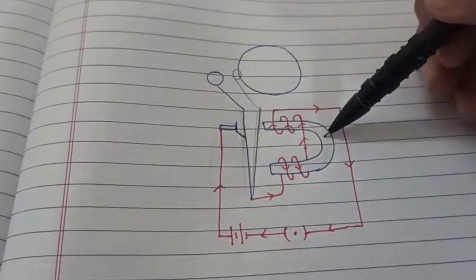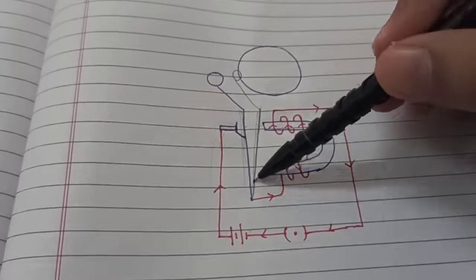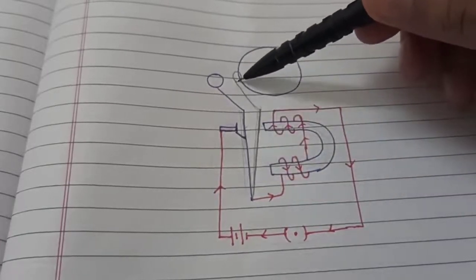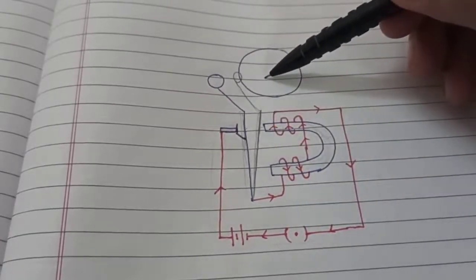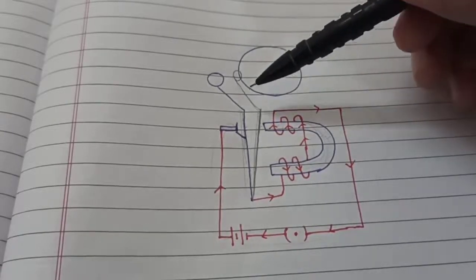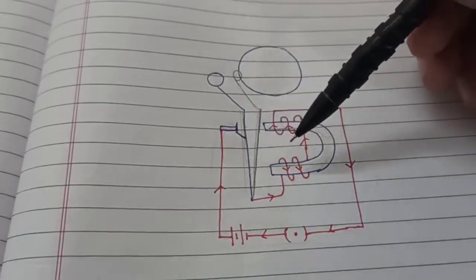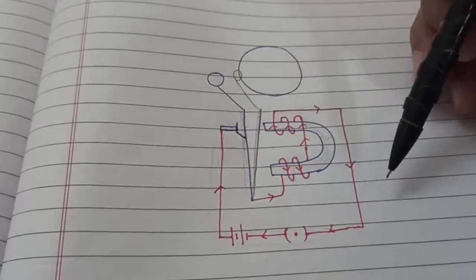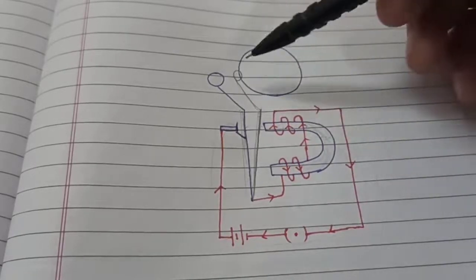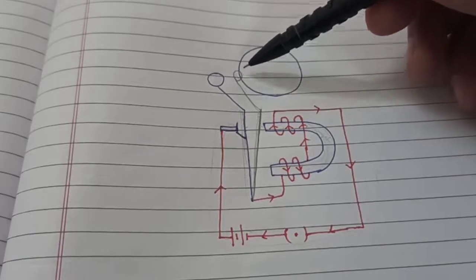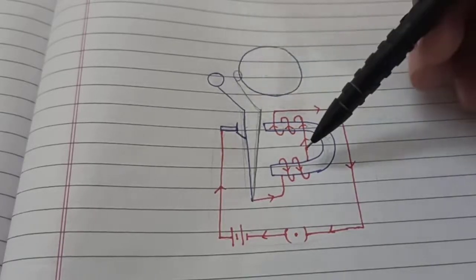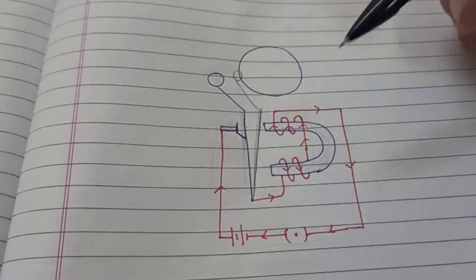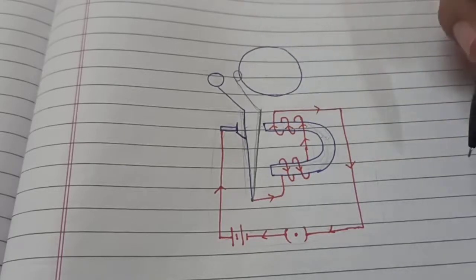It will attract the armature and the armature will come ahead, and again the hammer will hit the gong. So this continuous making and breaking of the circuit, the magnetization and demagnetization of the electromagnet, means the hammer will keep hitting the gong and go back. This is how the electric bell works.